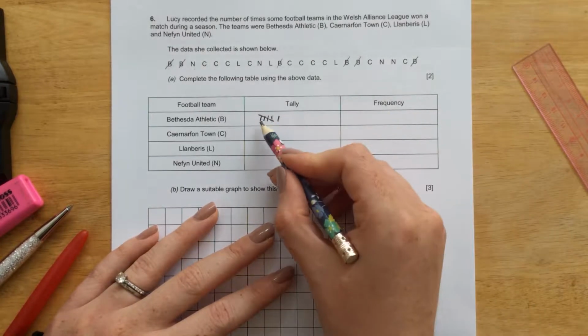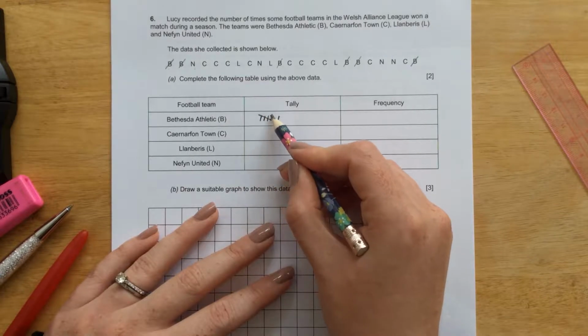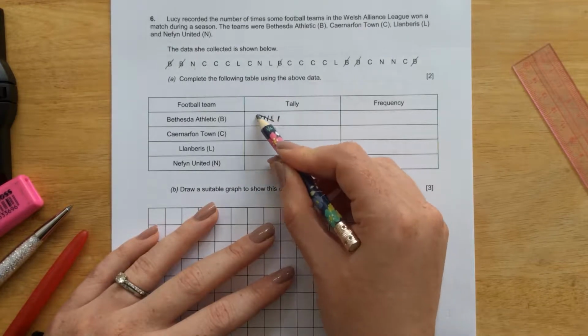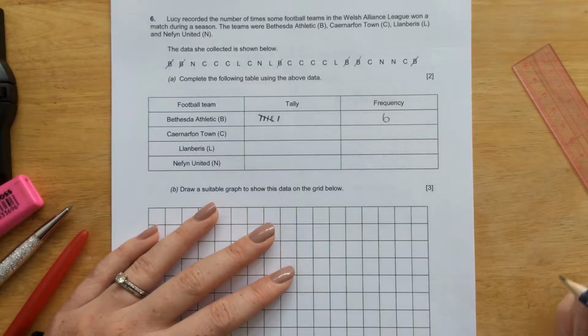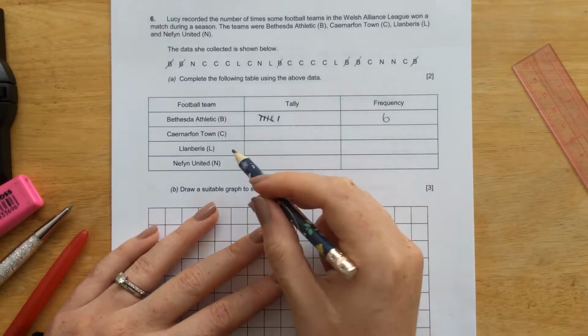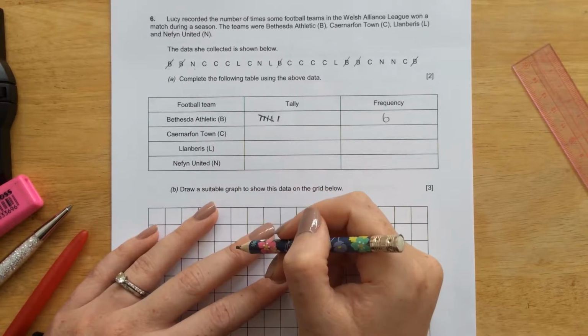So for the frequency, every 5th bar is the gate, that means 5, and then the one after, so that'll be 6. So the frequency here is 6. I need to do the same for C, L and N.